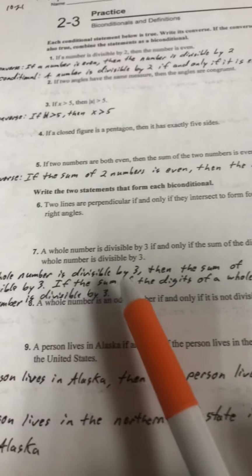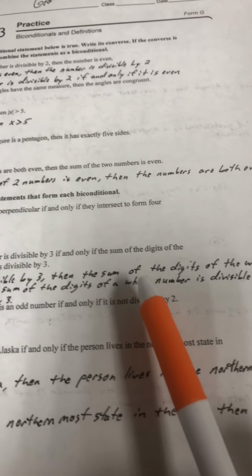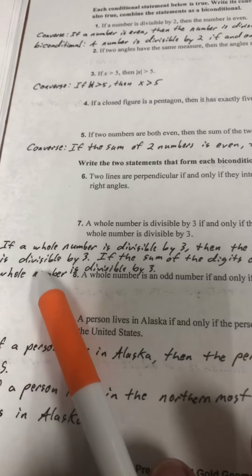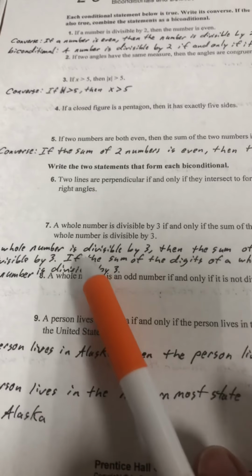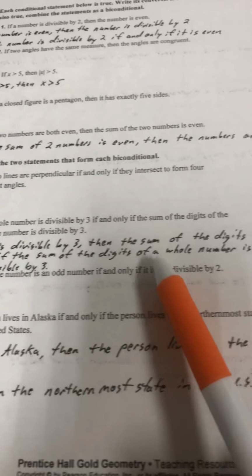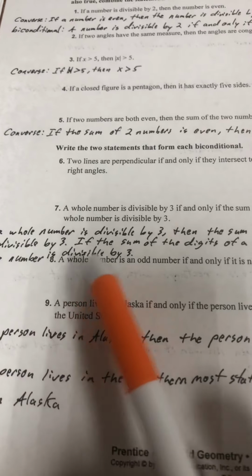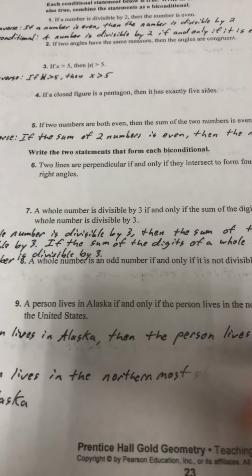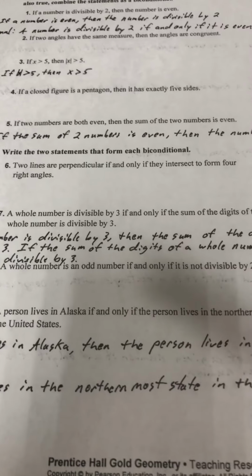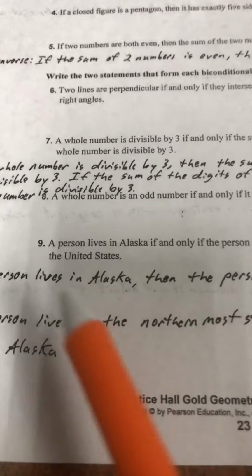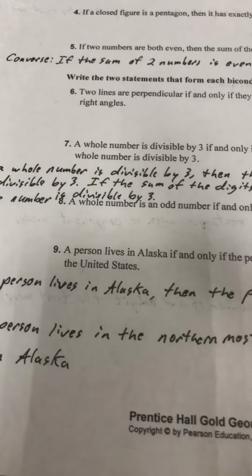If a whole number is divisible by 3, then the sum of the digits of the whole number is divisible by 3. And here's the other statement. If the sum of the digits of a whole number is divisible by 3, then the whole number is divisible by 3. So you're just splitting up the biconditional into two separate statements. Pretty easy, but a lot of writing, so that's kind of a bummer.